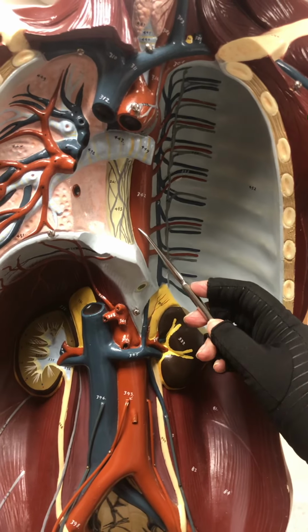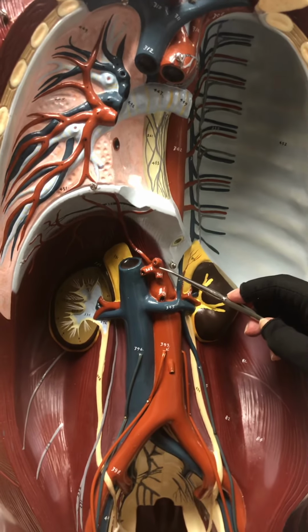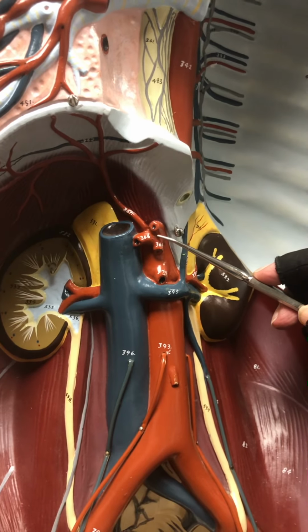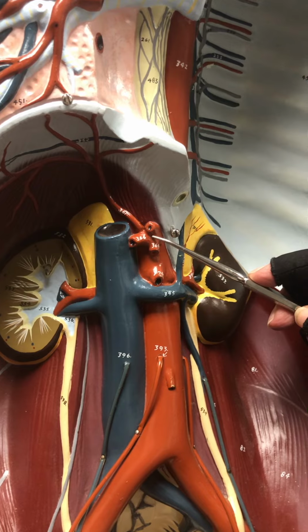Then again, you go down the thoracic, then you come out right here, and there's a little stump, and it gives rise to these 3. The 3 I don't care about right now. But that stump, right in the middle, that's the celiac trunk.